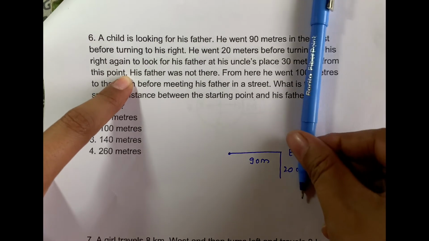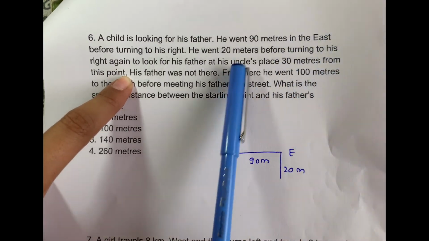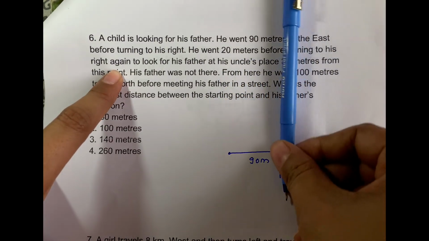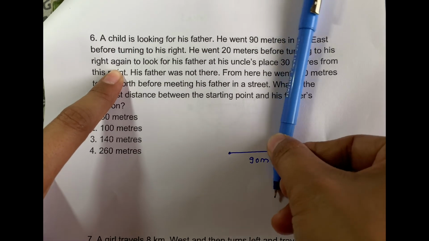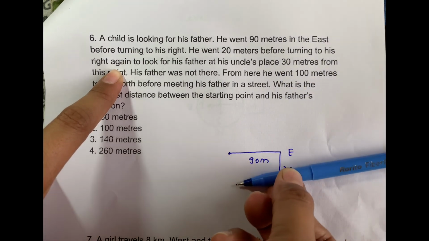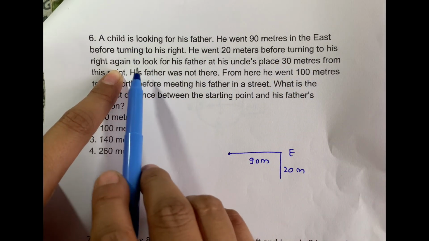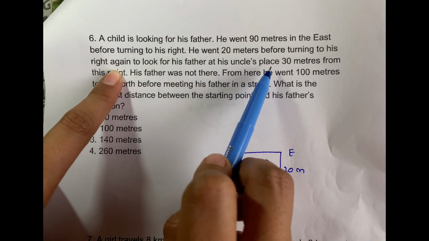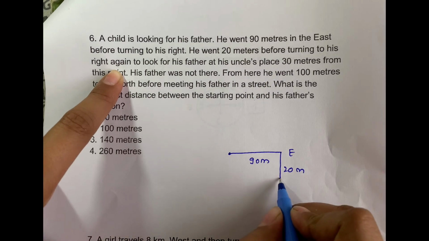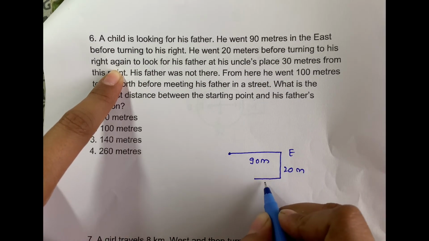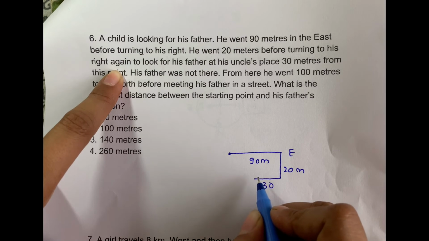So now the child is in this direction, 20 meters, before turning to his right again. If this is the direction, the child is rotating right, that is in this way, before turning to his right again to look for his father at his uncle's place, which is 30 meters. So now traveling 30 meters, somewhere he is here.